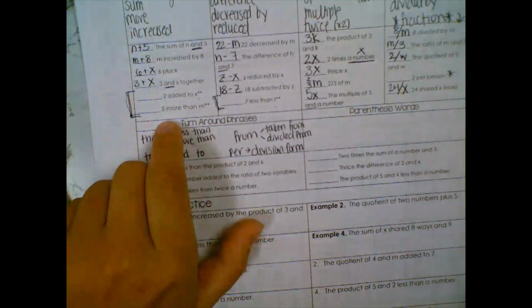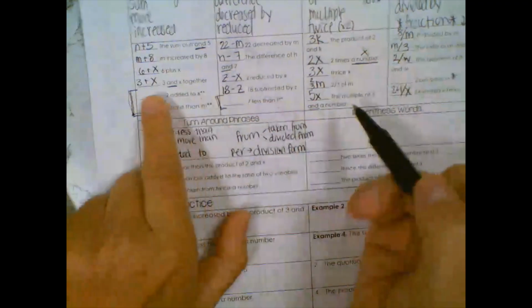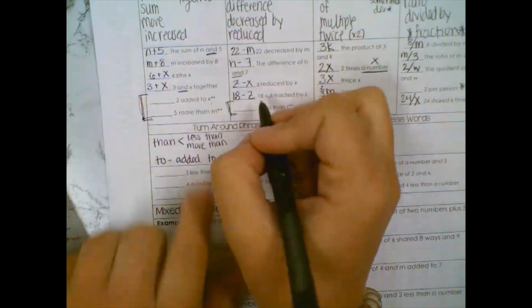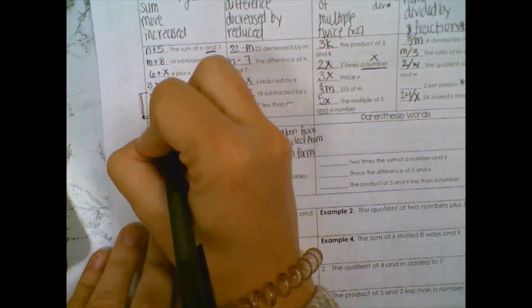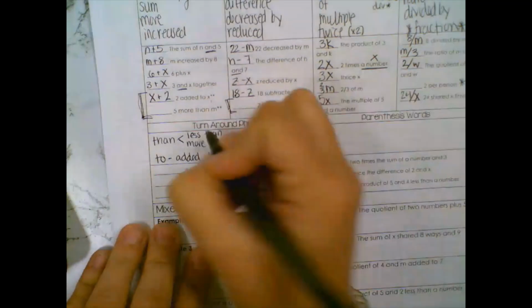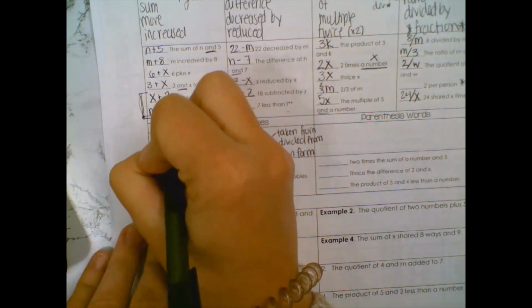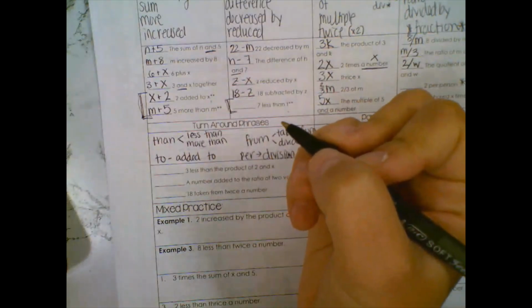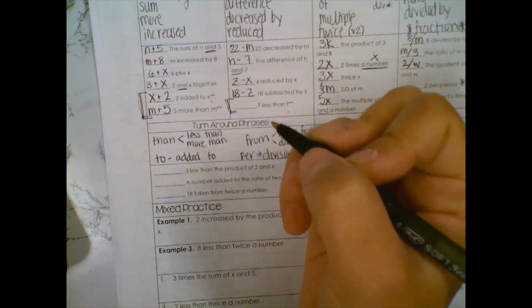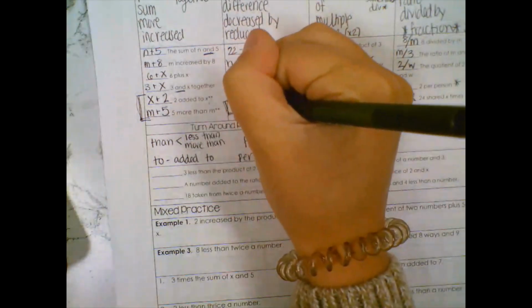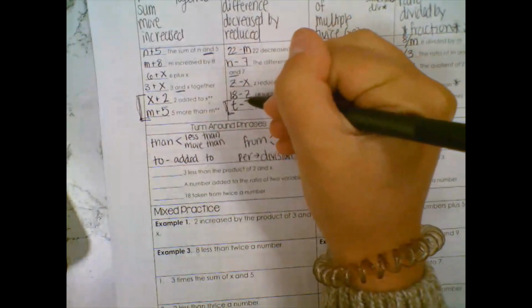Okay, so I'm going to go back and revisit these ones, and then we'll talk about more complex phrases. So 2 is being added to X. That means we're starting with X and we're adding 2 to it. 5 more than M. That means we had M and now we have 5 more. So M will go first and we're adding 5 to it. 7 less than T. So T is what we started and then we took away 7 from it.